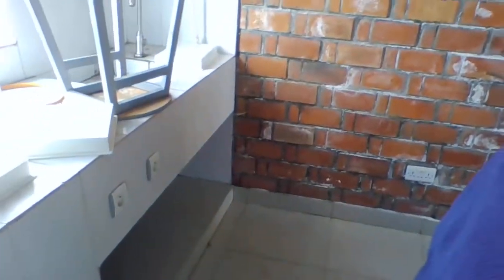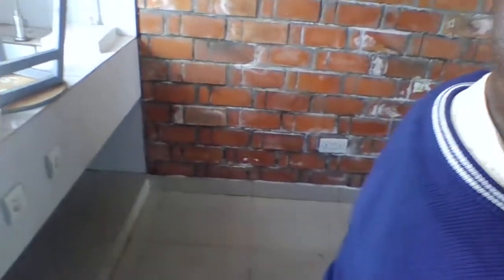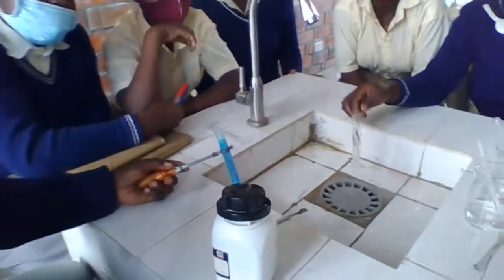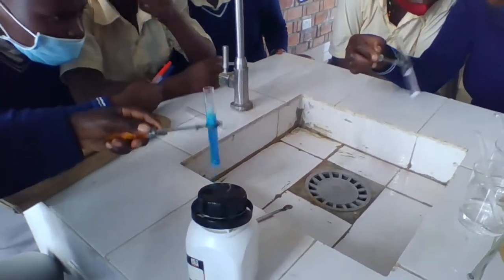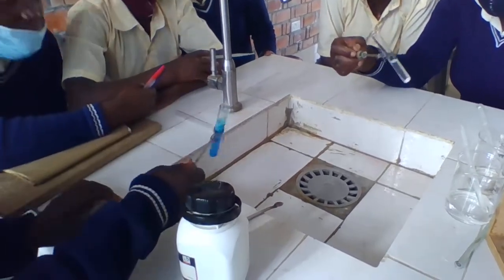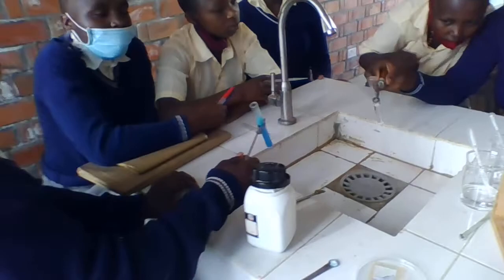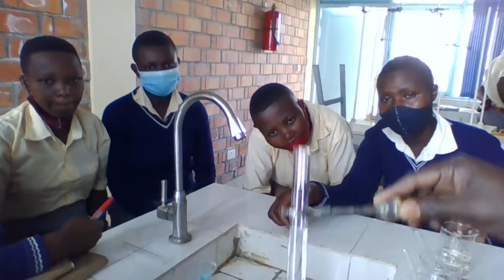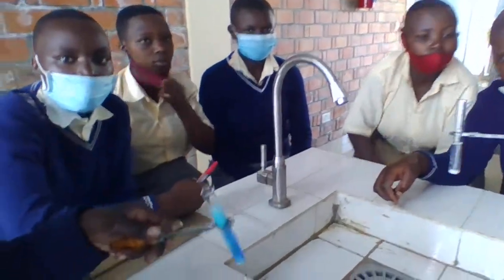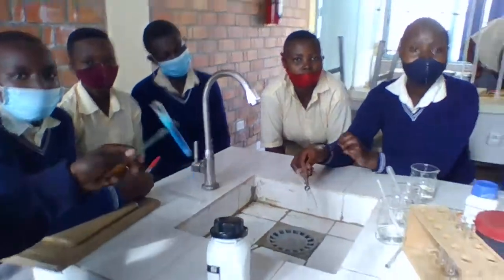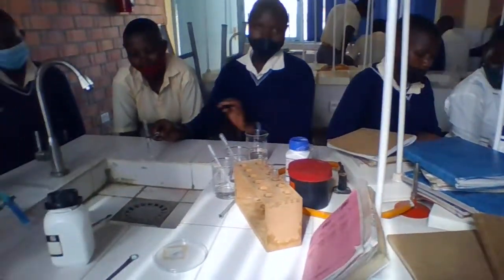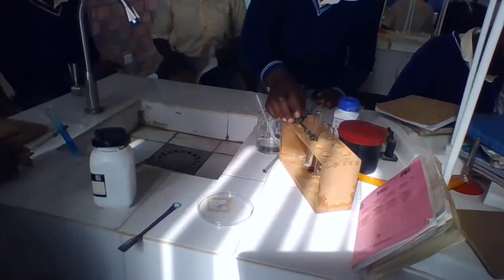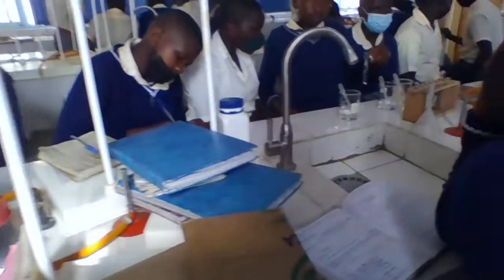What is the change? Which color? Okay, it is blue. Which color for you? It is colorless. Okay, if it is colorless, you write it down. I observe that it is colorless. Is it soluble? Okay, you write the color observed.